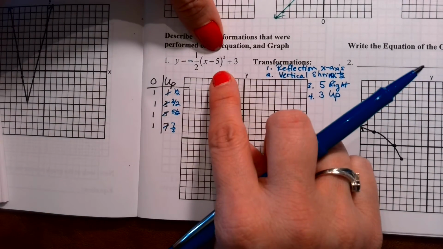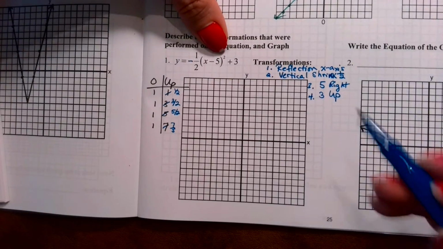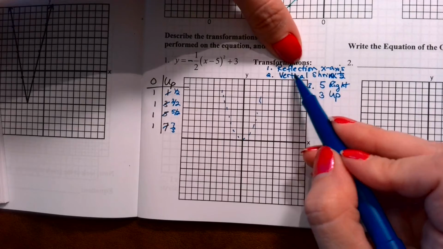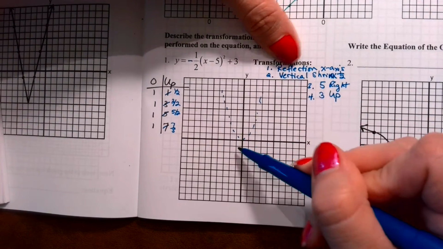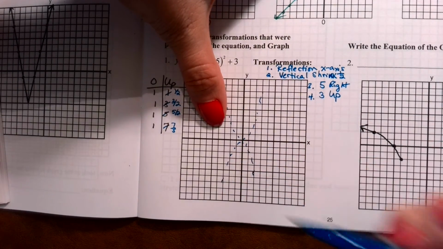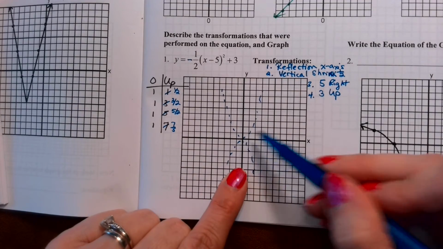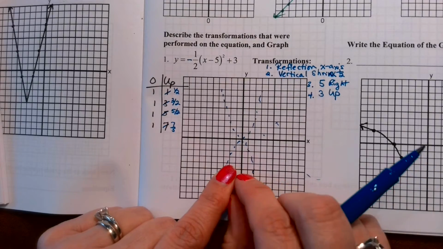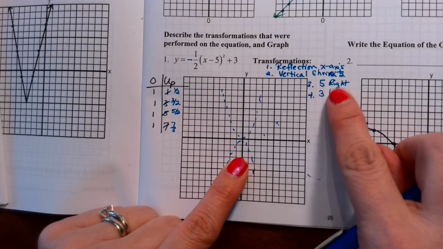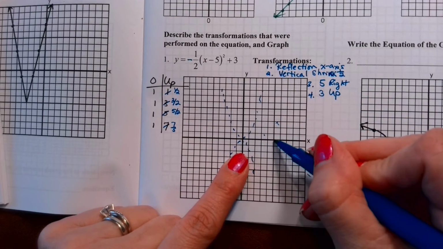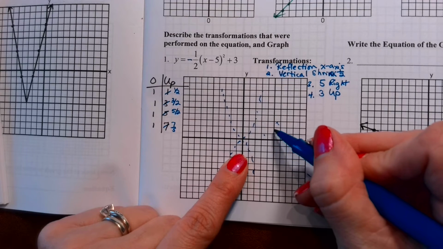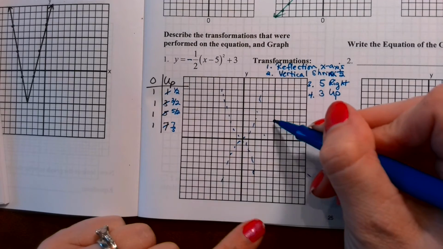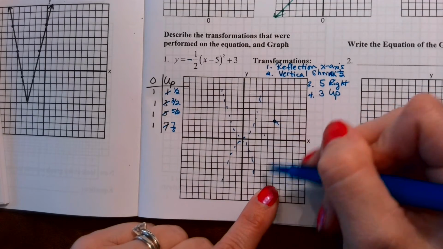Okay, let's just remind everyone what a regular parabola would look like. Okay, a basic parabola would be opening up like this. So when I reflect it over the x-axis, it's now opening down. Okay, so there's the reflection. In terms of shrinking, I can take care of that once I get it to the right place. So let's go 5 to the right and 3 units up. 1, 2, 3. Okay, so the vertex is going to go right there. There's the vertex. It's going to be growing down, opening down.